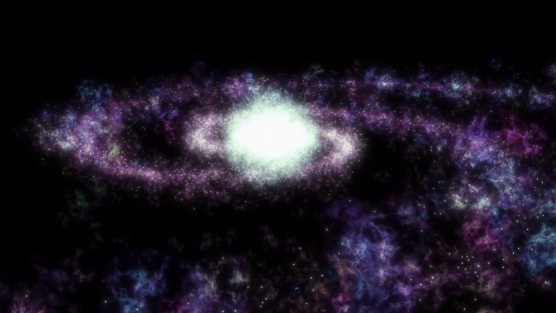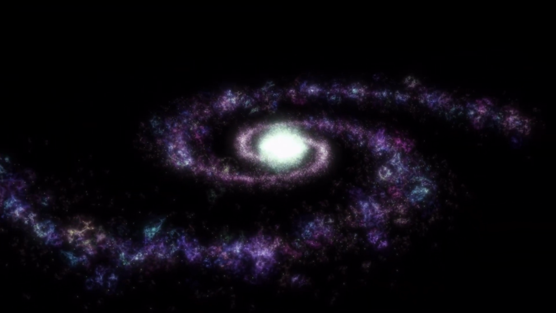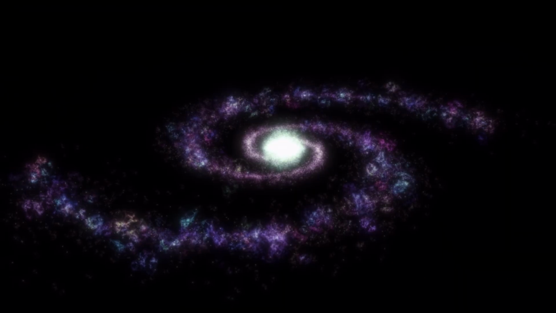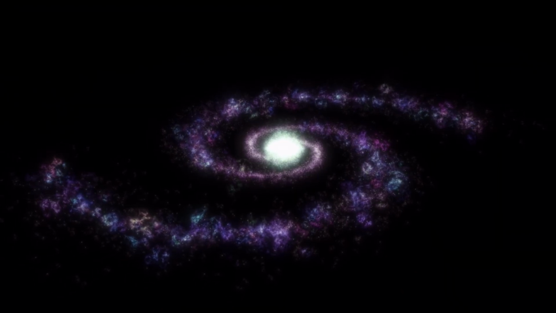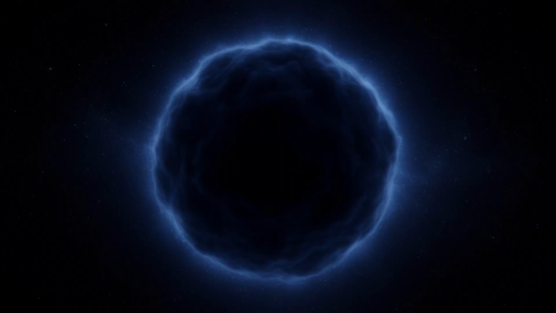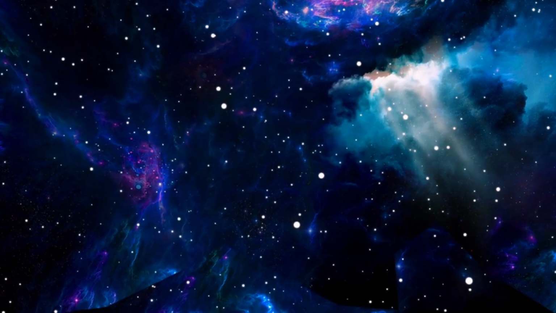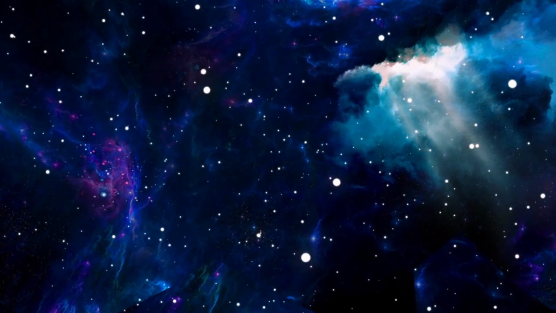This made no sense. If galaxies only contained the visible stars and gas we could see, the outer stars should drift away into space. Yet galaxies remained stable for billions of years. The only explanation was that galaxies must be surrounded by enormous halos of invisible matter. Matter we cannot see, but whose gravity we can detect. Dark matter.